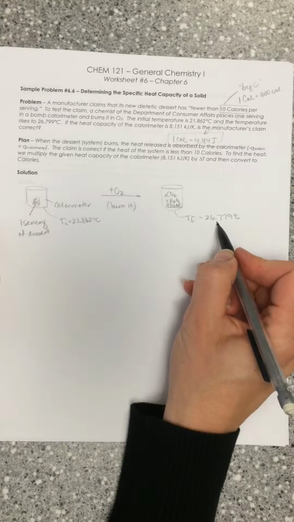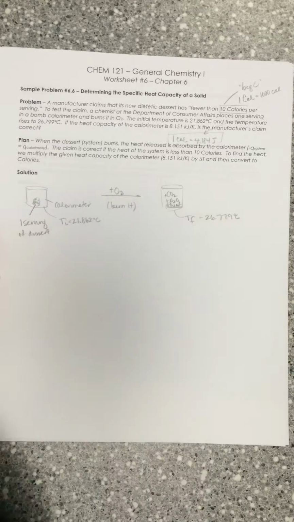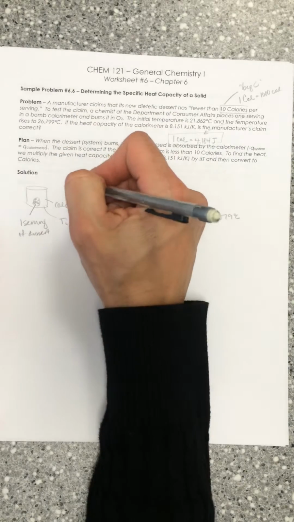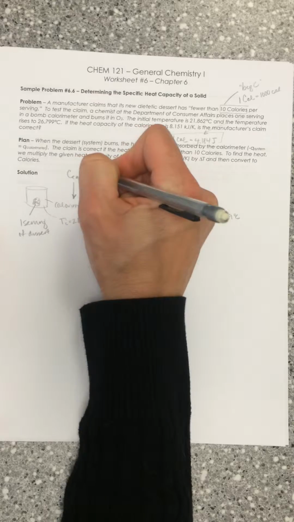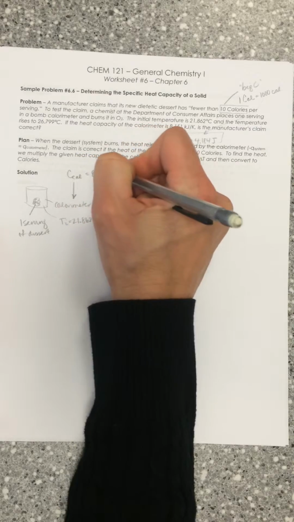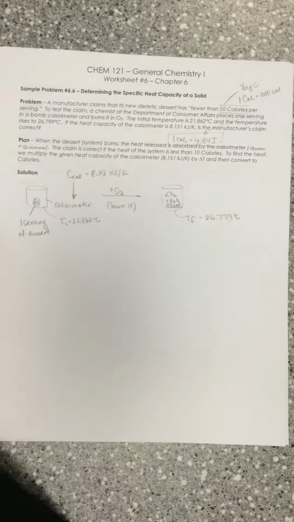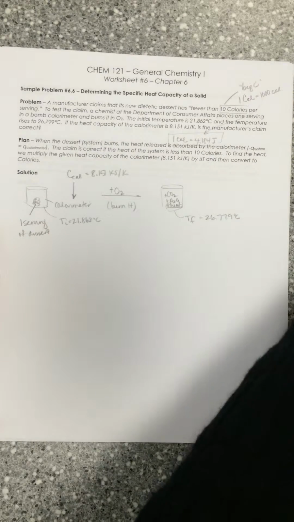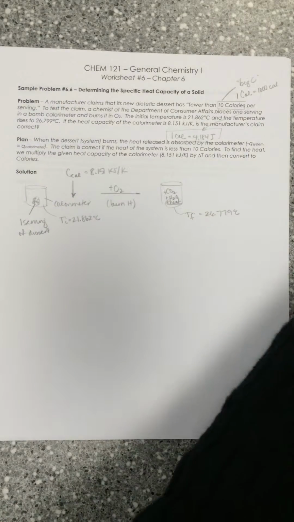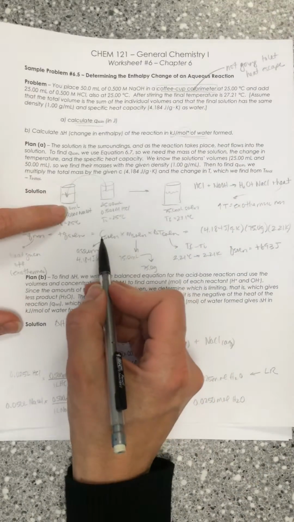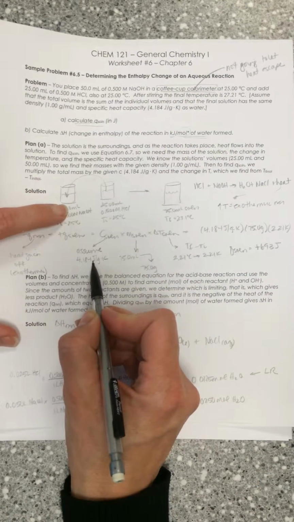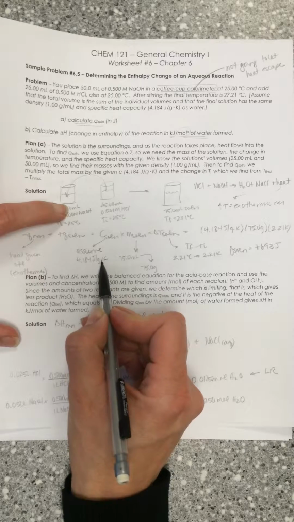So our calorimeter heated up essentially the equivalent amount of the heat that's given off by our burning dessert. Importantly, our calorimeter has a specific heat capacity of 8.151 kilojoules per Kelvin. One of the things I want you to note, if we look back at earlier problems, is that earlier problems had specific heat capacities with units of joules per gram Kelvin. They had a unit of mass in there.